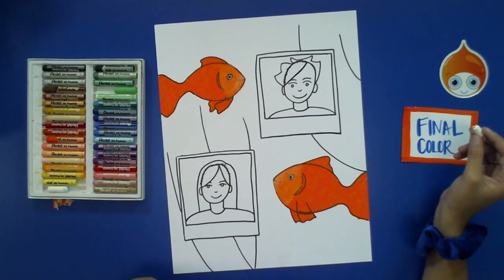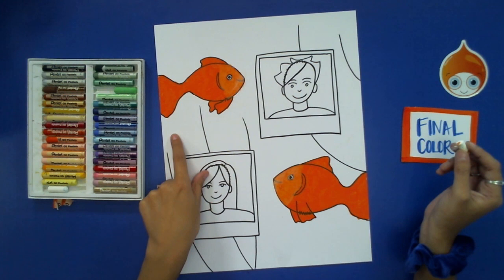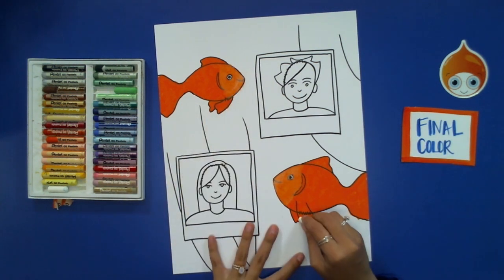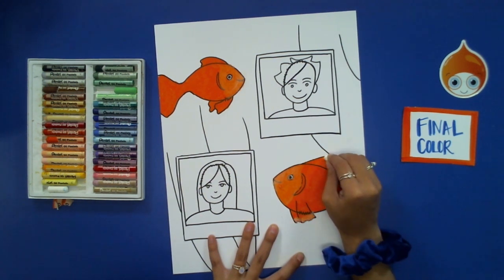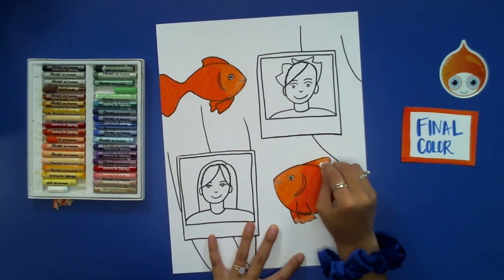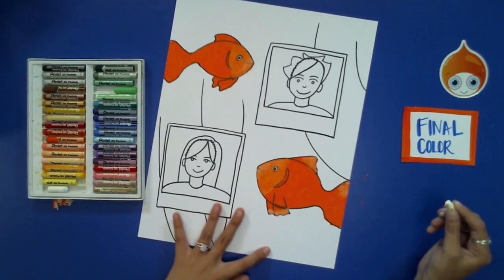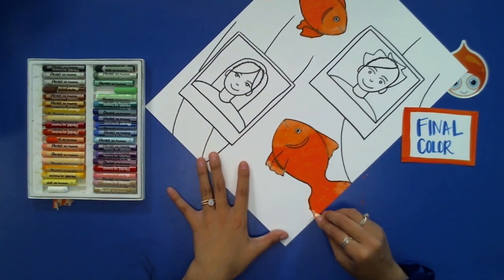Now that I've made that lighter, I'm going to do the same thing to the very tips of the tail fin and the rest of the fins. So I'm going to add just a little bit of a lighter area down here at the bottom, over here on the end, and over here at the end of the tail.